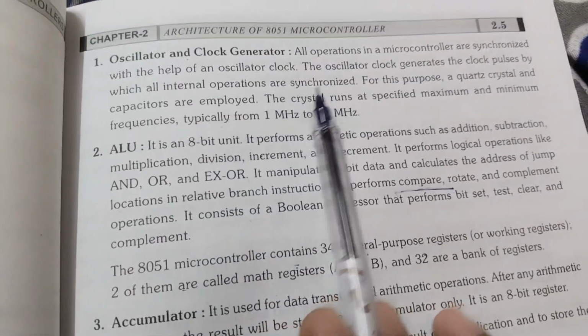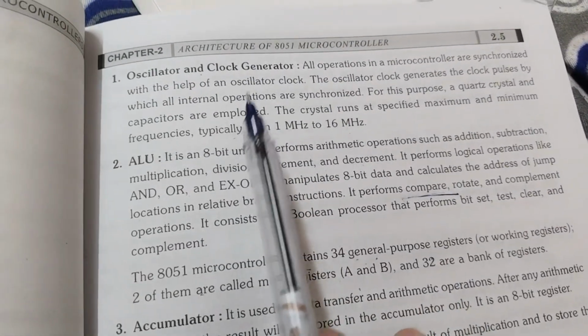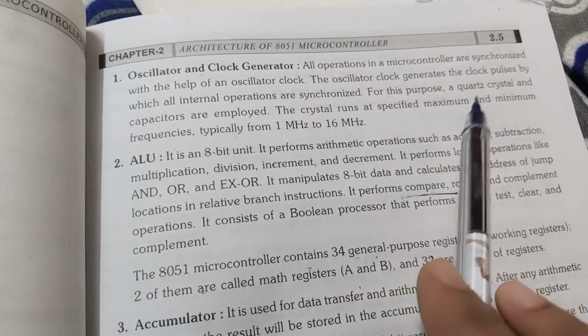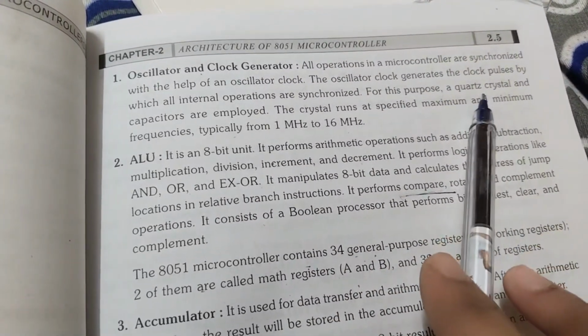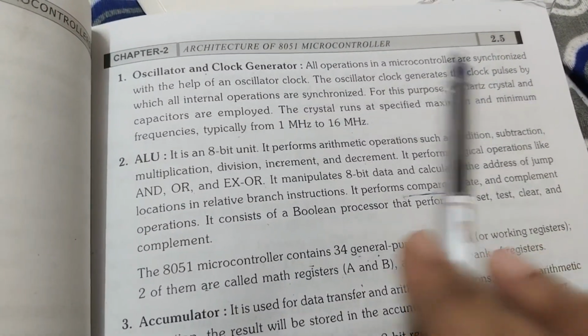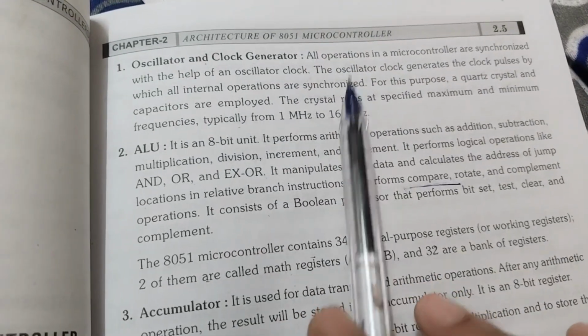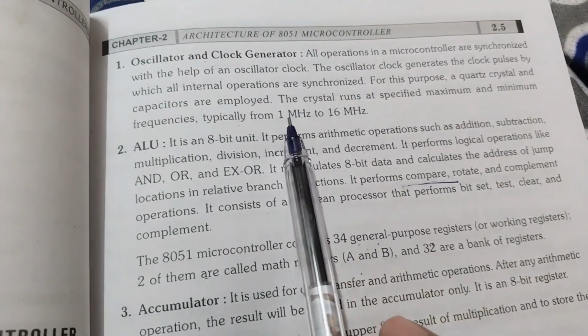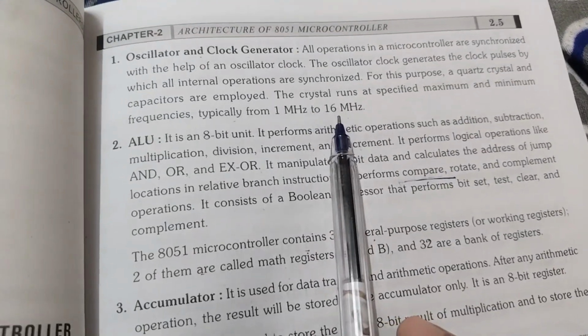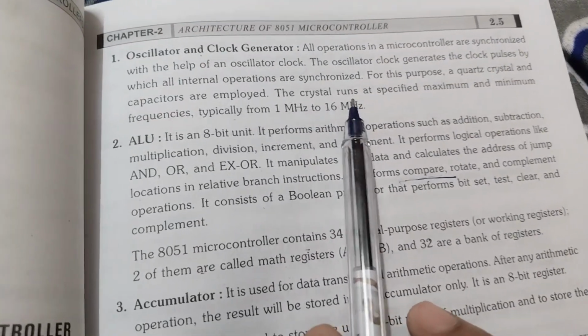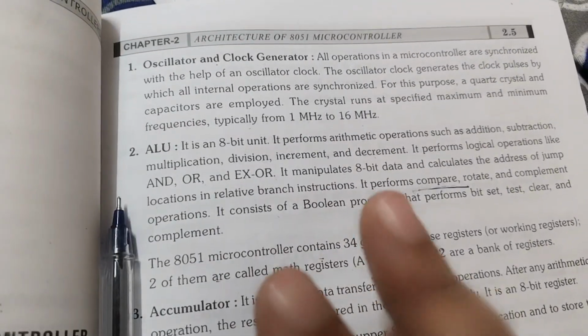Okay, so all the operations in the microcontroller are synchronized by means of an oscillator clock. For this purpose, a quartz crystal oscillator is preferred, because it is a stable oscillator, along with the capacitors. This clock crystal provides a maximum frequency of 1 megahertz and a minimum frequency of 16 megahertz. So listen once again here, only 3 points you have to write.